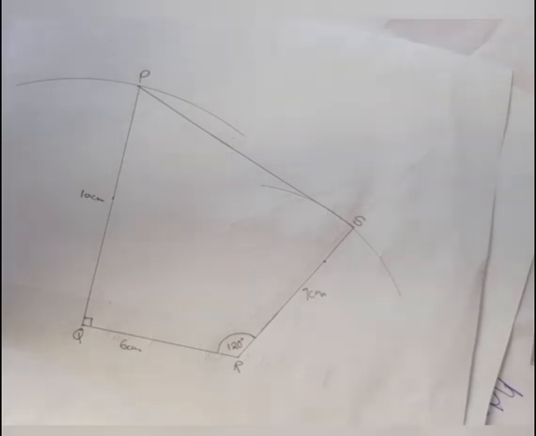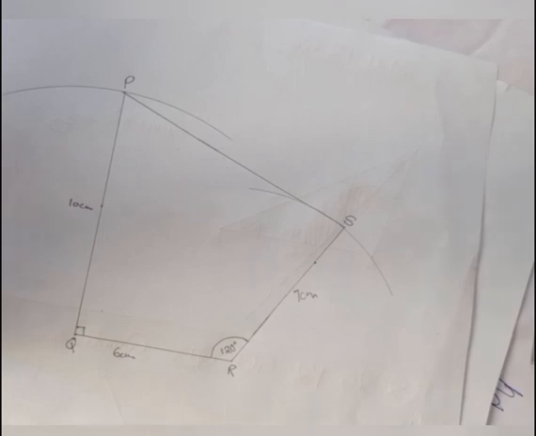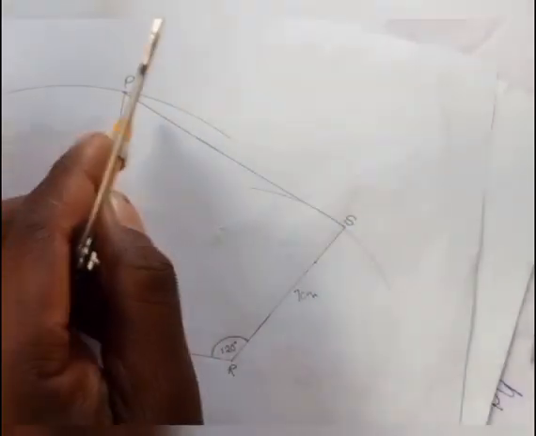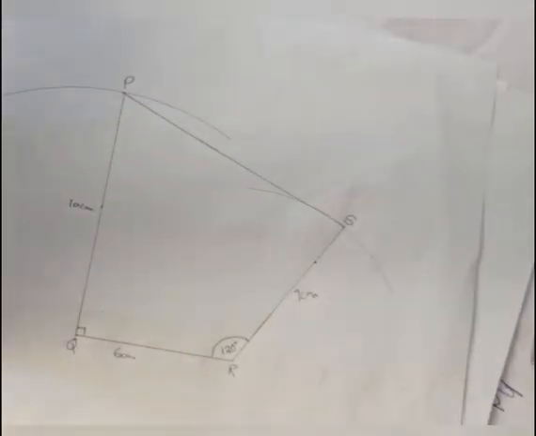So make sure you pause the video. You try to do it on your own and see if you are going to come up with something like this. Question number 2 says, measure and write the size of angle QPS. QPS, what is this angle here? This is the question we are being asked.